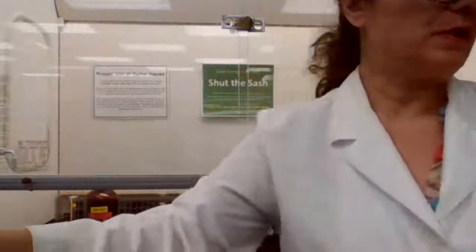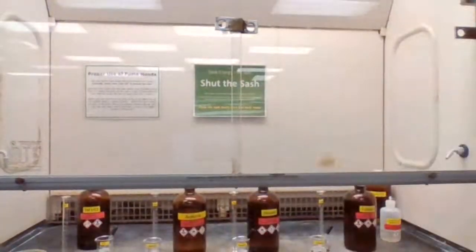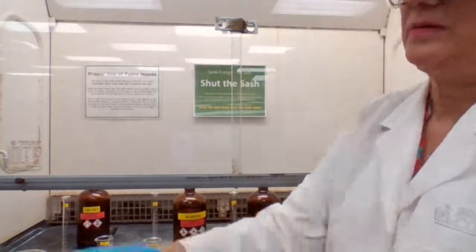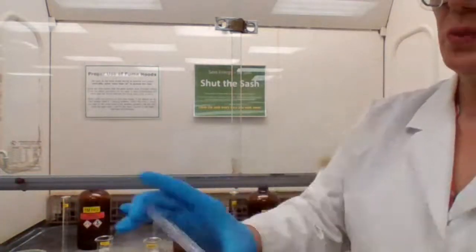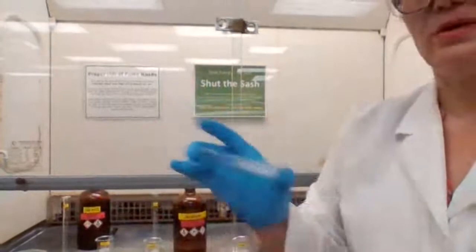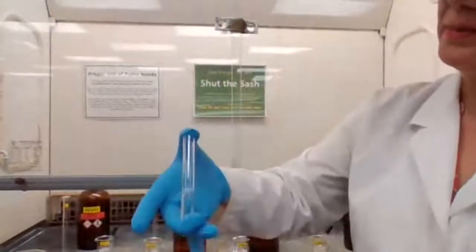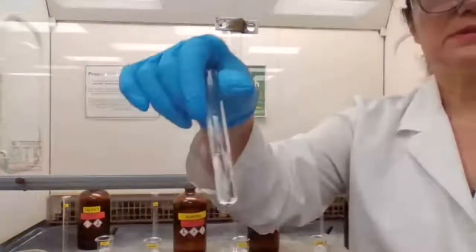I'm going to use gloves because I can't touch it without the gloves. Was the naphthalene with water? If I know it's water and salt, I was touching it. But this compound is an organic solvent.